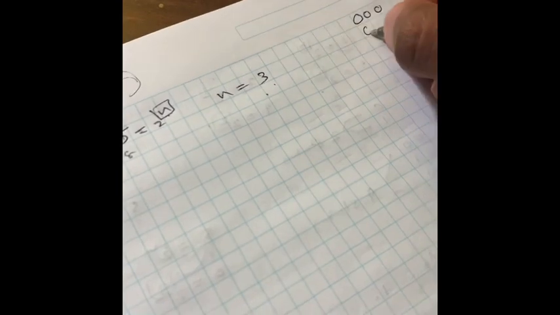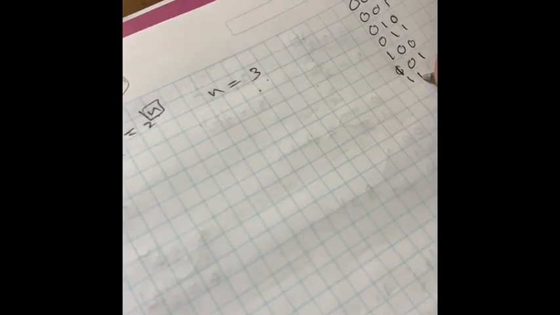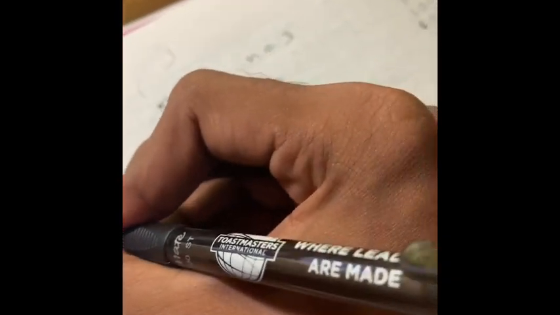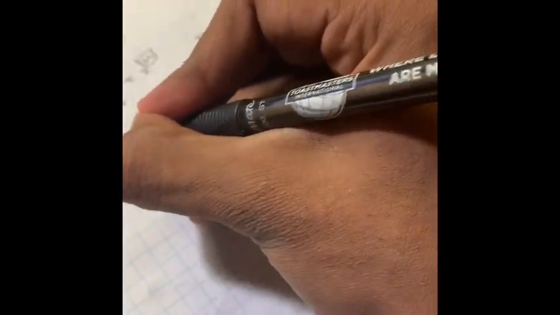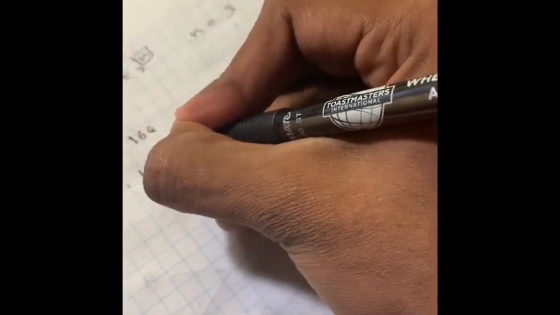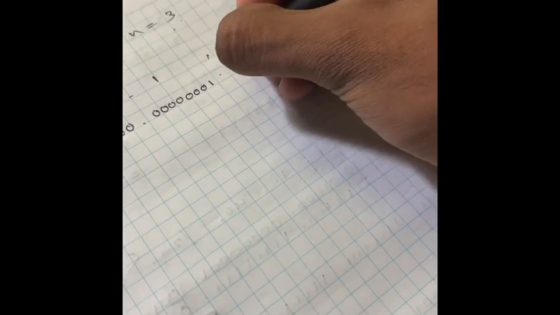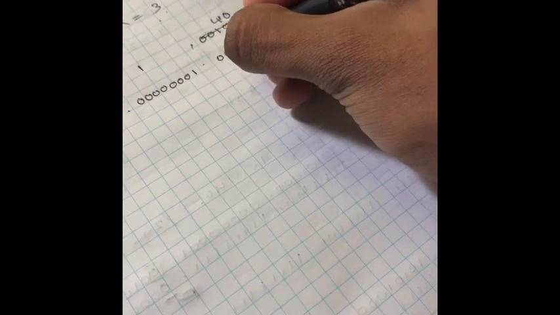So 000, 001, 010, 011, 100, 101, 110, 111. So there's 8 possible combinations here. So let's take the network as the same as the last one, 192, that's 11000000, dot 168, that's 10101000, dot 1, that's 00000001, dot it was 40, right? 40 is 00101000. Okay, so this is our network address.